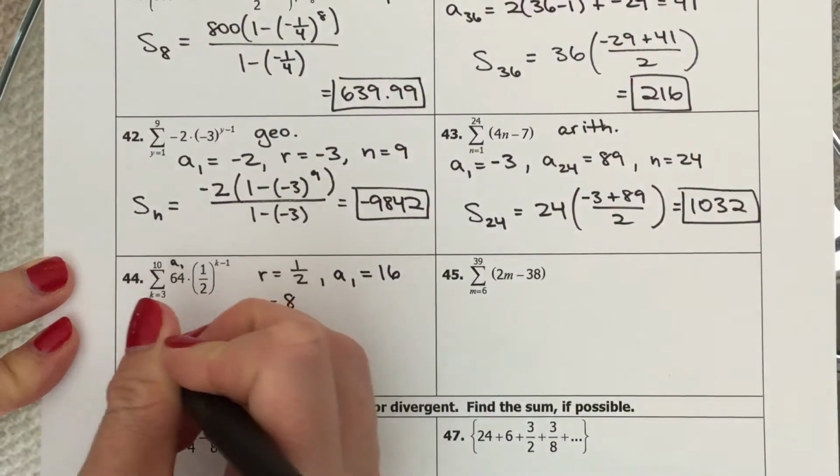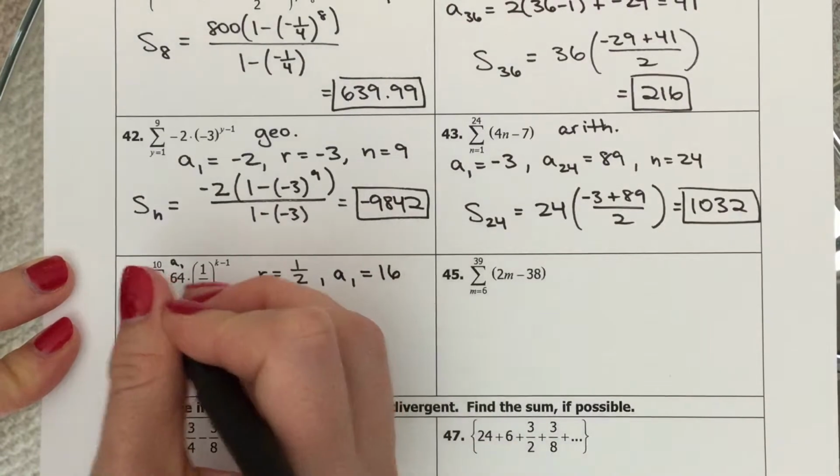So we have S sub 8 is equal to the start of this series.